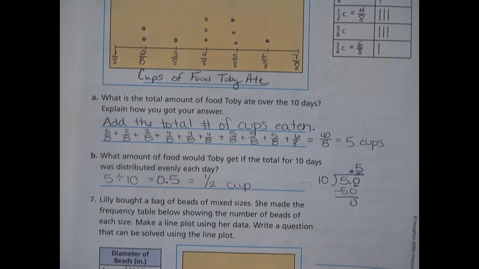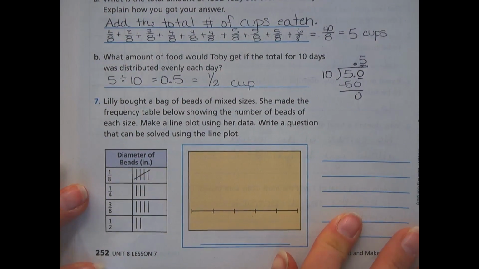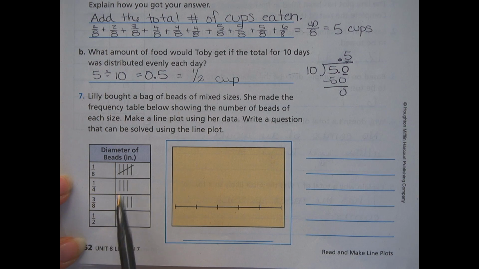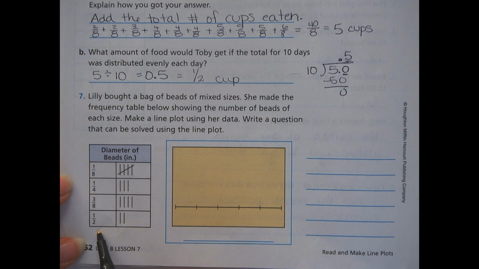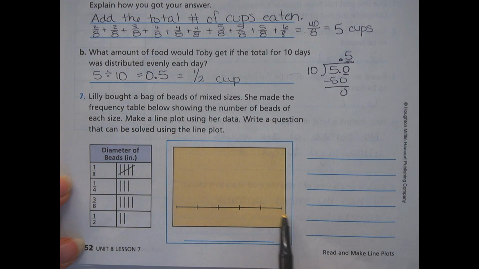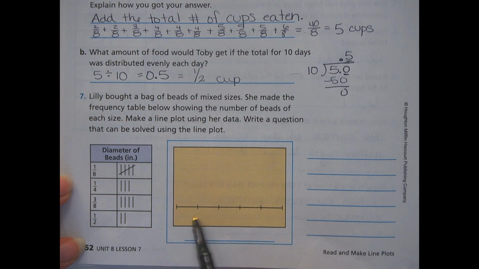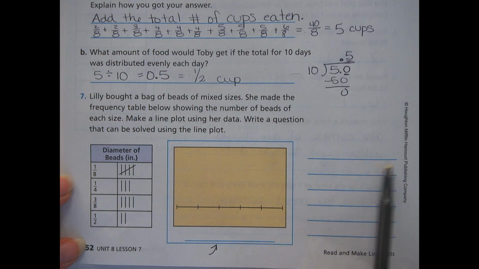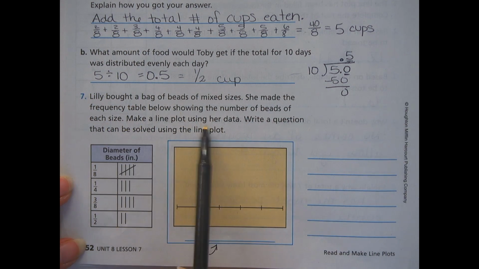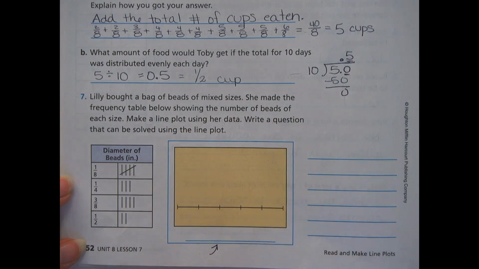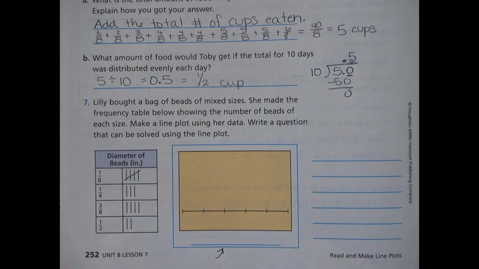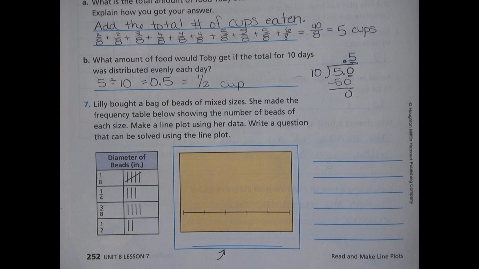Okay, so the last thing you need to do is attempt number 7 on your own. Again, there's a frequency table. Again, it's fractions, so look back at how we solved that. Come up with what needs to go under these. Don't forget your title. And then obviously you need to read what this says. These lines over here are for you to write a question that could be used with the line plot to solve it. So do that and the guiding question, and we will catch you tomorrow.